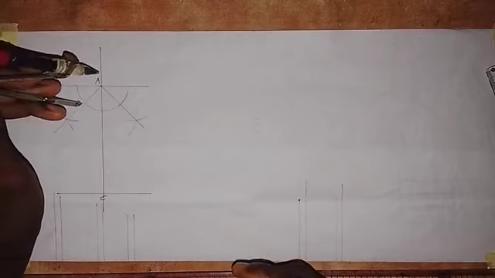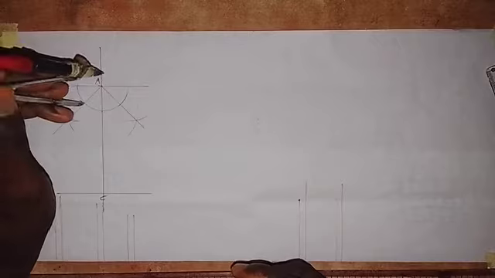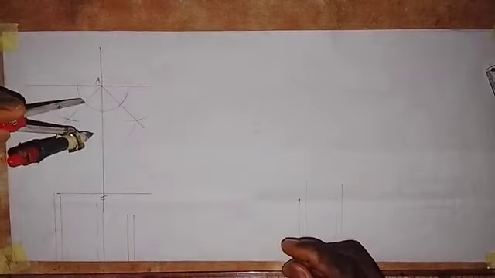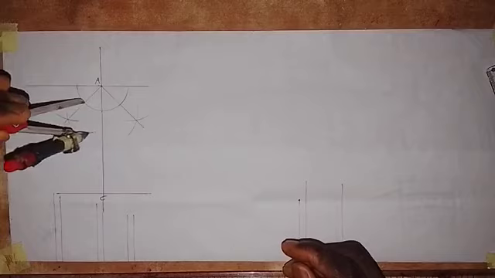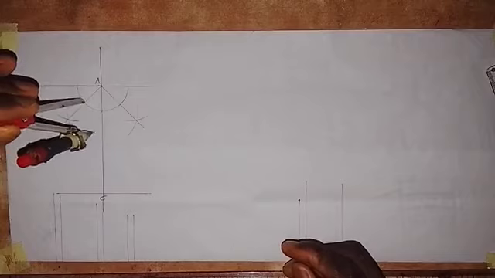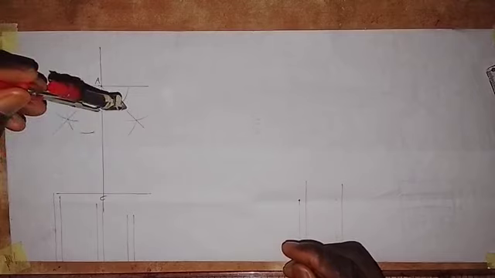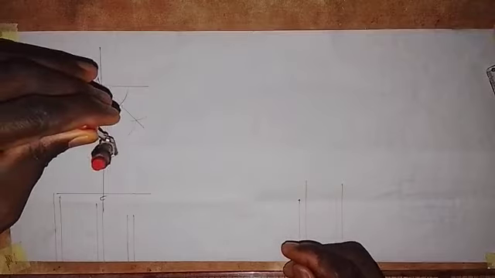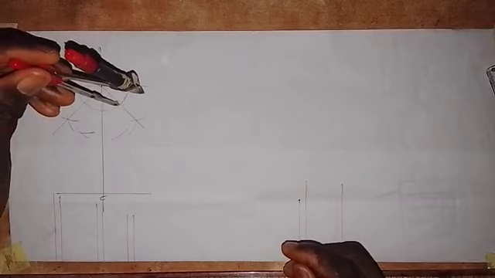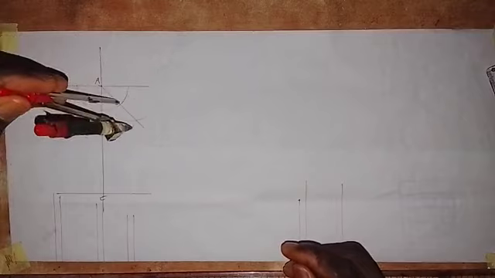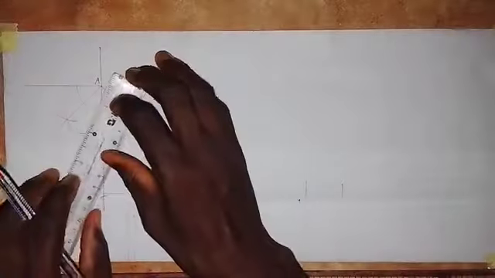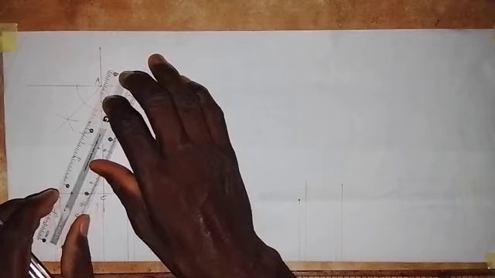So let's look at what I'm saying. Let's put the pinpoint at this point here. We extend the compass a bit, and then we draw an arc here like this. Then putting it at this point here, I will draw an arc here, and I'll also draw an arc to this side. Then putting it here also at this point, I will also draw an arc. With what I've done here, I've gotten out angle 22 and a half degree to either side.